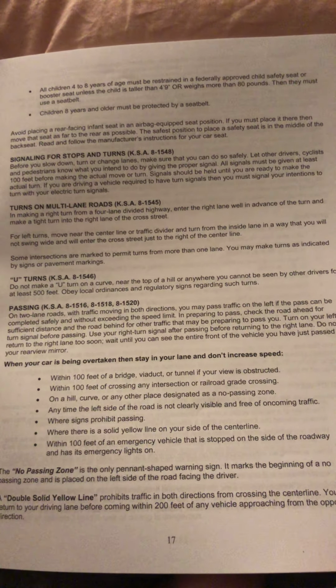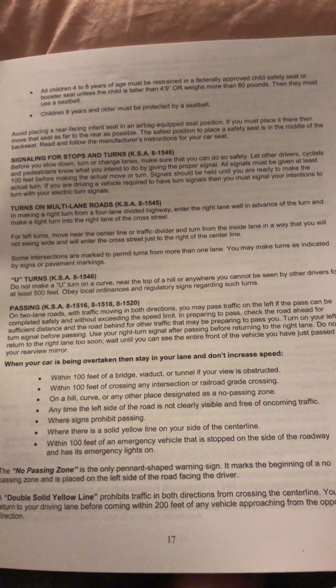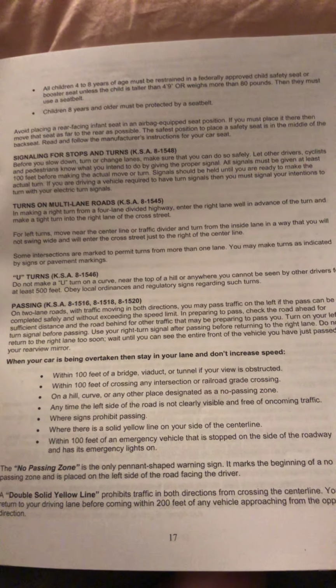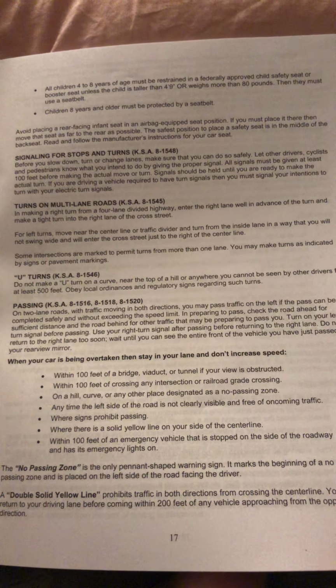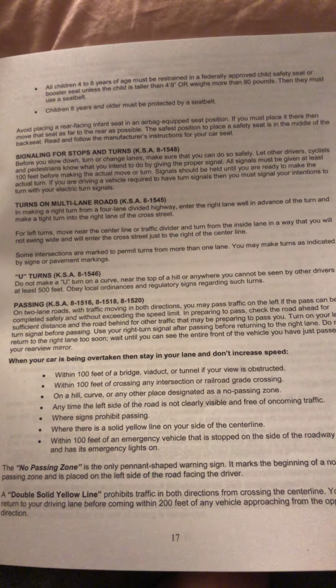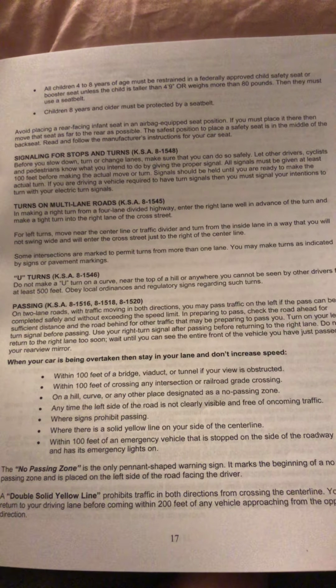Signaling for stops and turns. Before you slow down, turn, or change lanes, make sure that you can do so safely. Let other drivers, cyclists, and pedestrians know what you intend to do by giving the proper signal. All signals must be given at least 100 feet before making the actual turn or move. That is likely to be a question on your test.